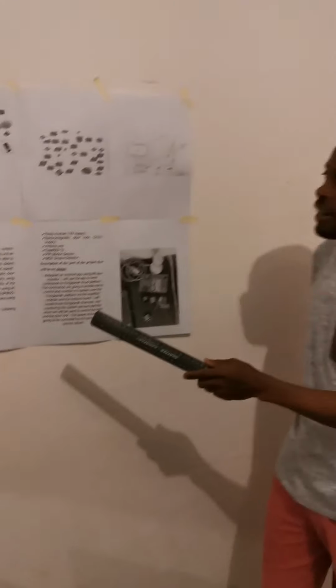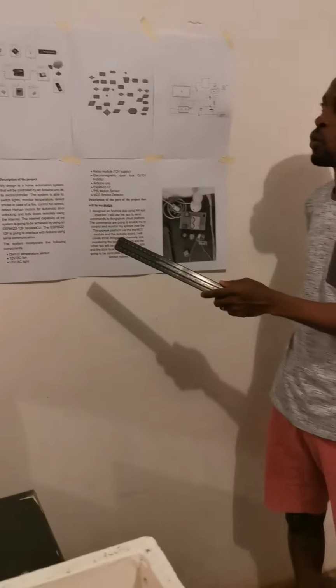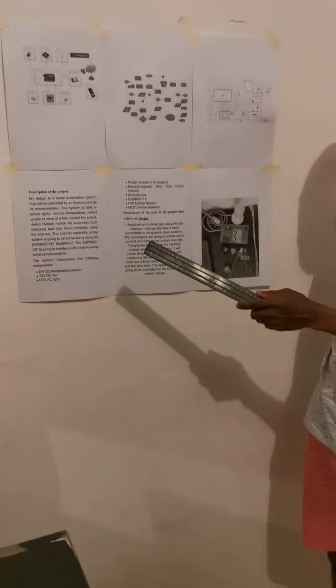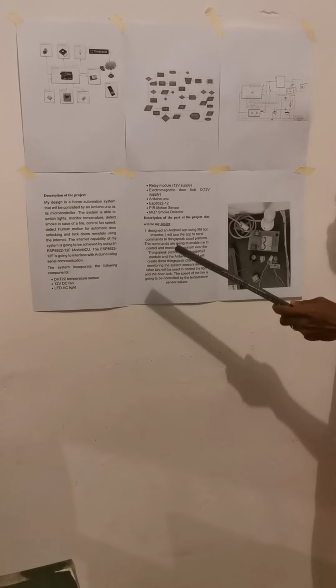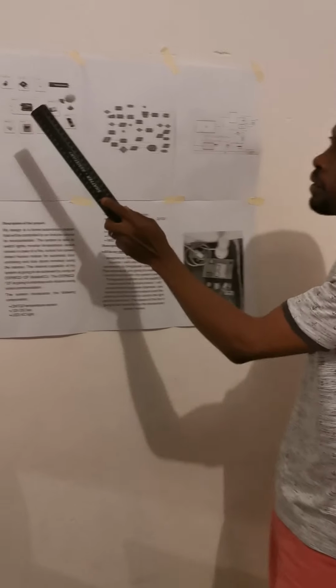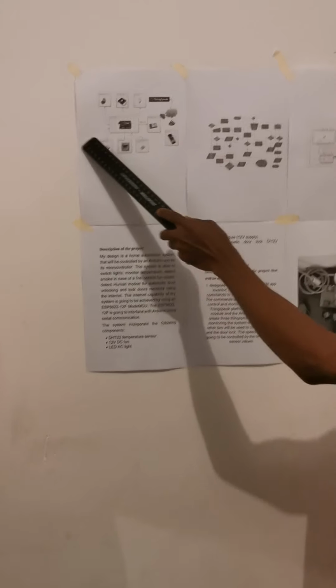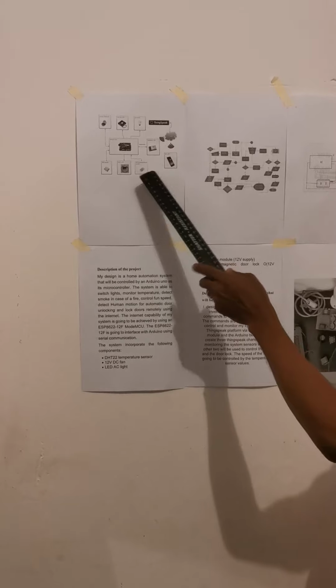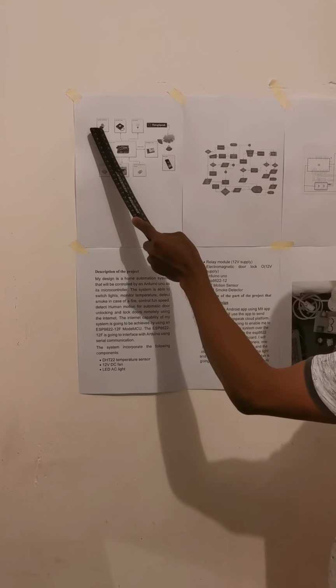Good evening. This is my presentation for the home automation system controlled by internet via ThingSpeak and MIT App Inventor. The first page represents my block diagram of my whole system. The first block is the smoke sensor.